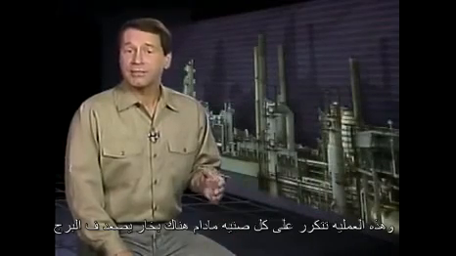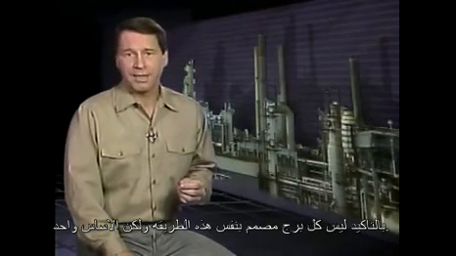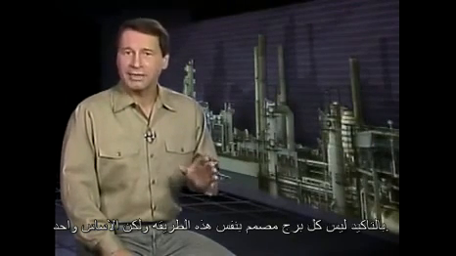So this is how the distillation process is repeated on each tray as the vapors rise through the tower. Now, not every distillation tower is designed in the exact same way.